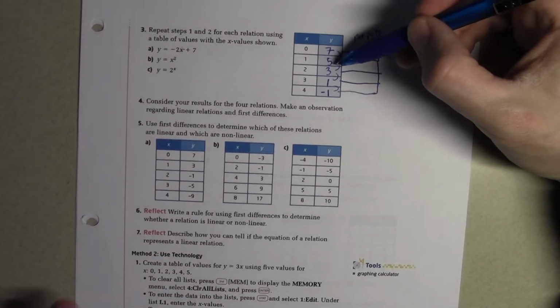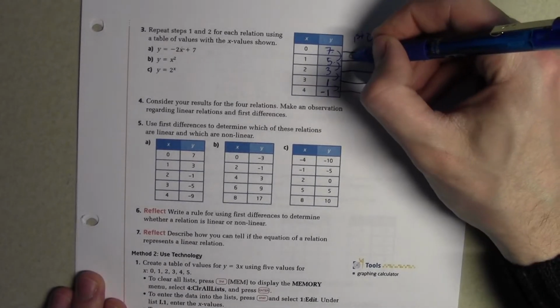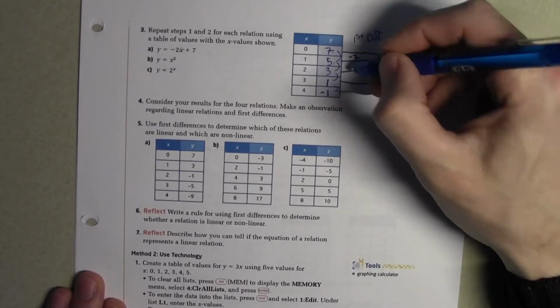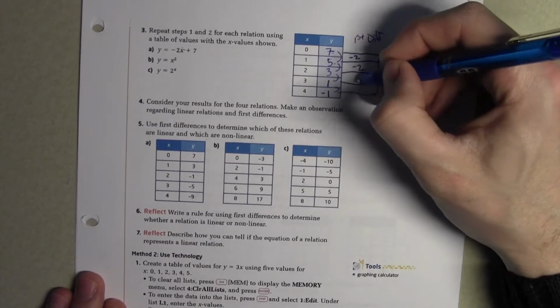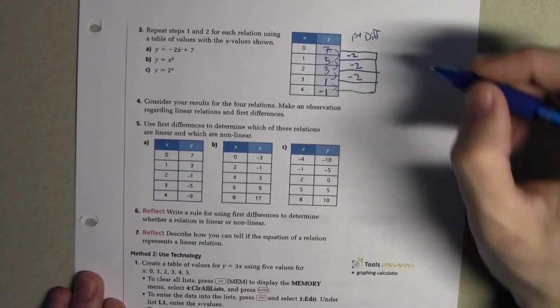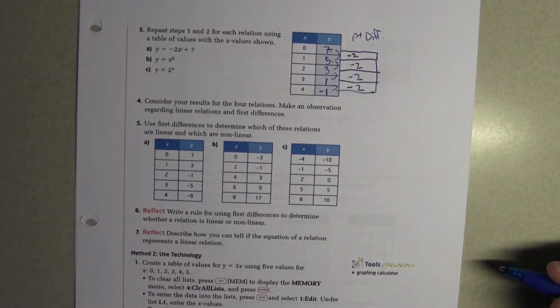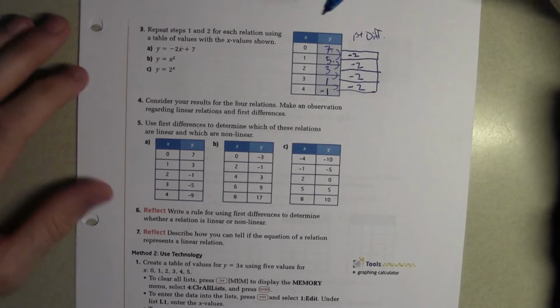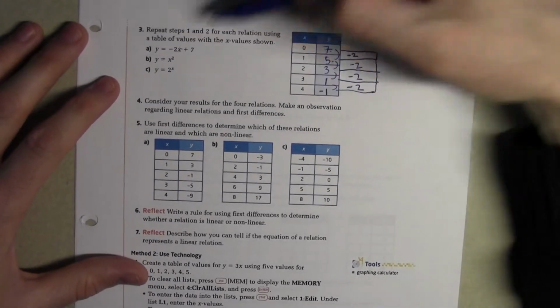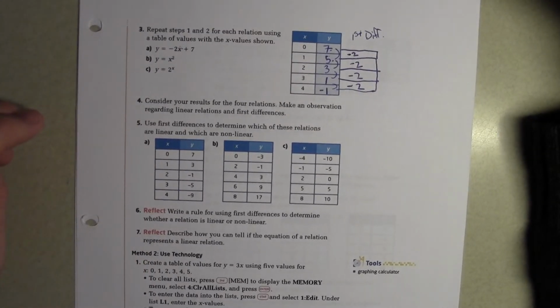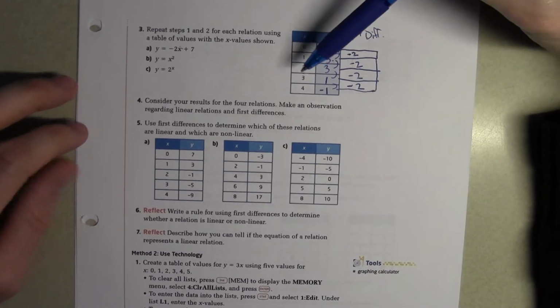All right, so 5 minus 7, negative 2. 3 minus 5, negative 2. 1 minus 3, negative 2. Negative 1 minus 1, negative 2. All right, all the same. Okay, the next one, I'm going to tell you, they're all the same. Okay, I'm going to spoiler. They're all the same. All right.